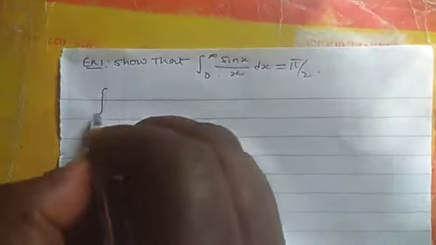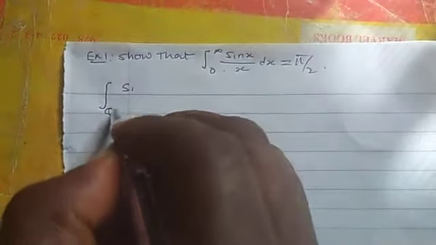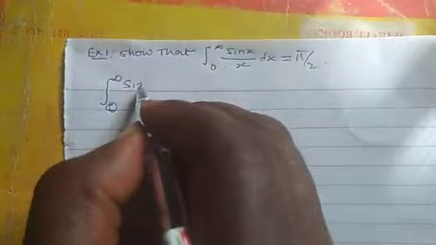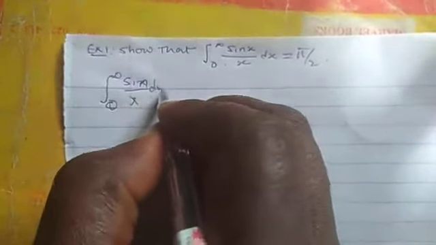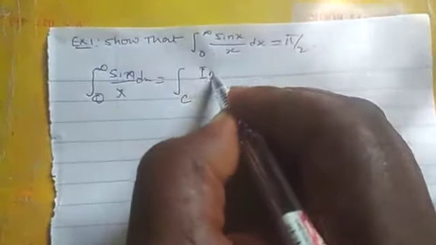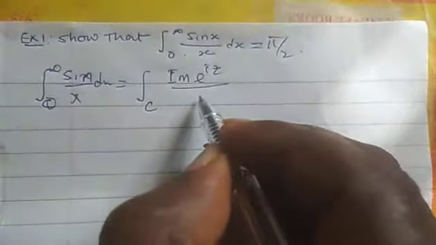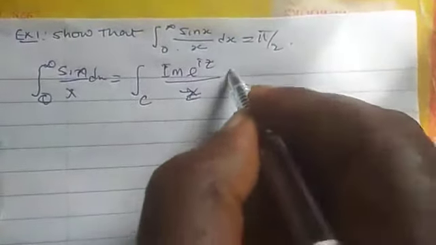Let's take an example. We now take example 1. We want to show that this is equal to pi over 2. Now, as usual, we start by saying this to be the integral from 0 to infinity of sin x over x dx, which we write as the imaginary part of exponential I z over z, as we have known, and we turn it to z dz.